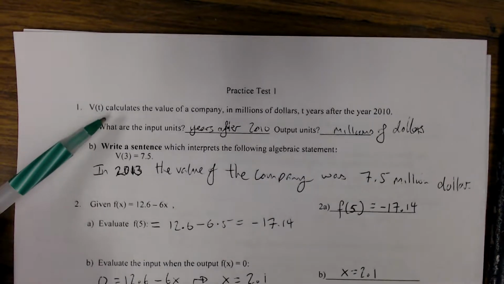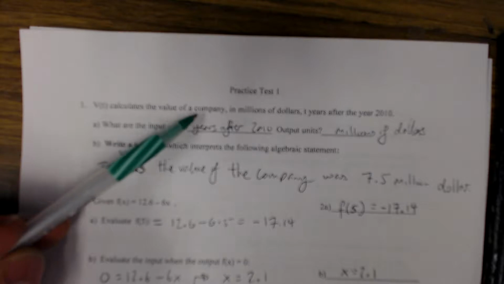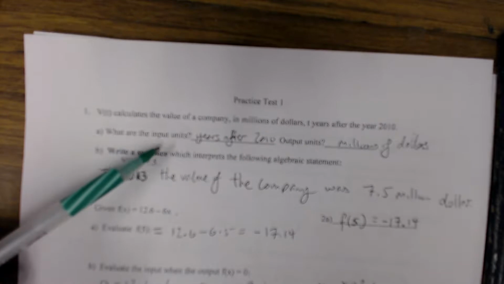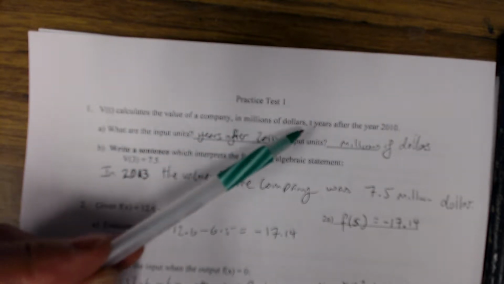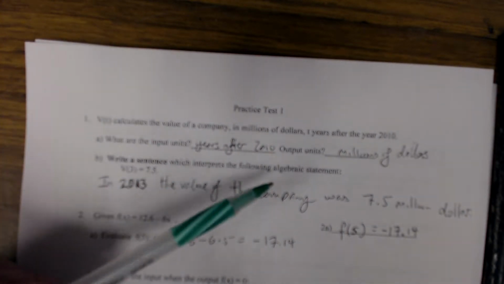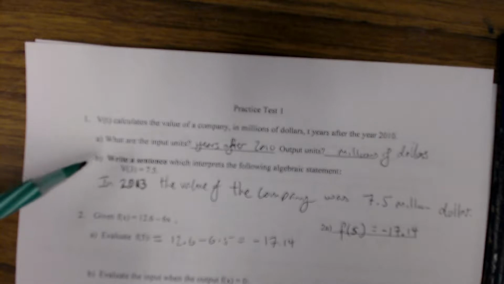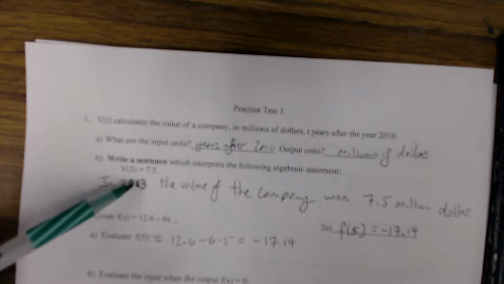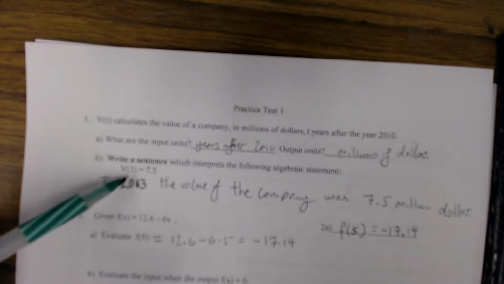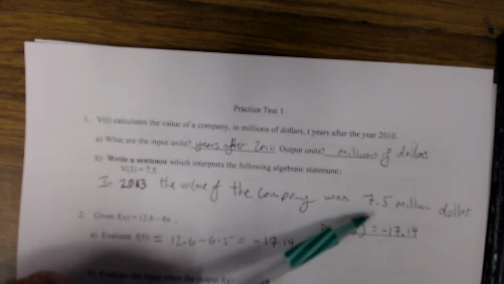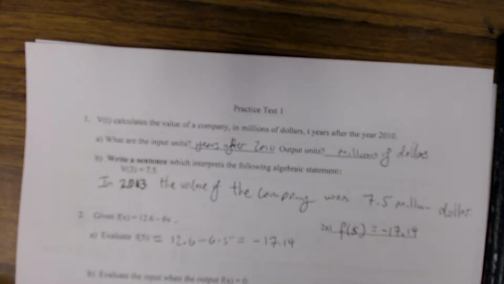Alright, so the first question says V of t calculates the value of a company in millions of dollars t years after 2010. So the input units are t years after 2010. The output units are millions of dollars. Write a sentence that interprets the following algebraic statement. V of 3 equals 7.5. So 3 represents 3 years after 2010. So in 2013, the value of the company was $7.5 million, not $7.5.